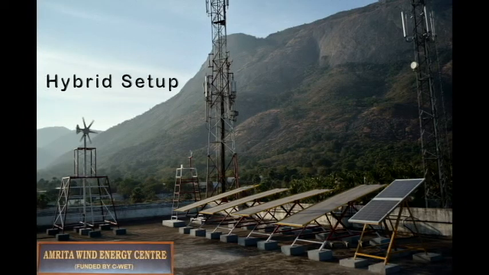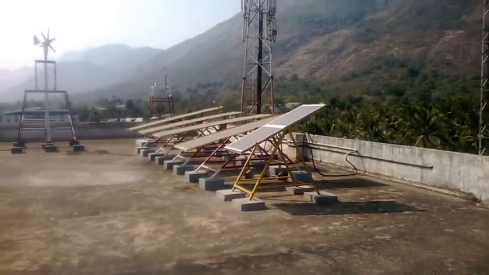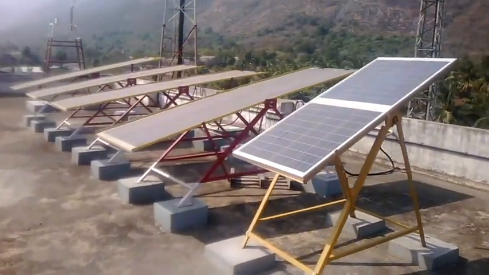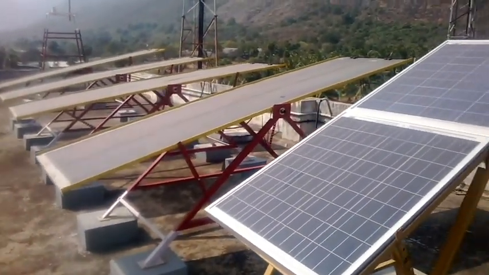This video has been taken in our college, Amrita University, Coimbatore. There are totally 8 panels installed in the campus. We are using 2 of these connected in parallel to run our system. On a sunny day, the average intensity varies anywhere between 650 and 800 watts per meter square.